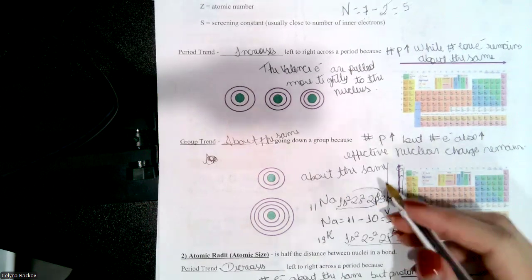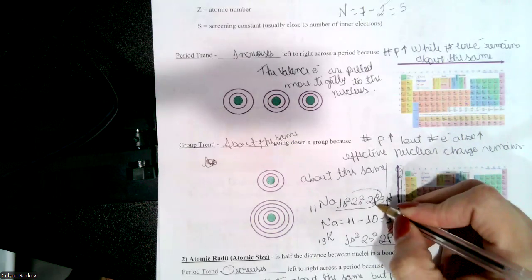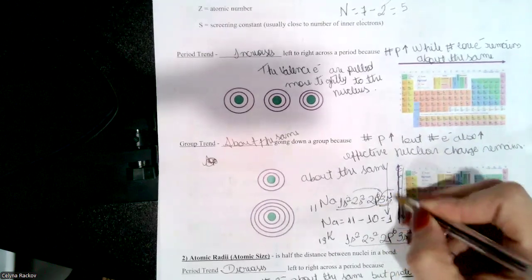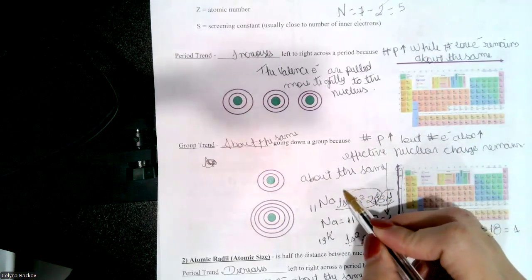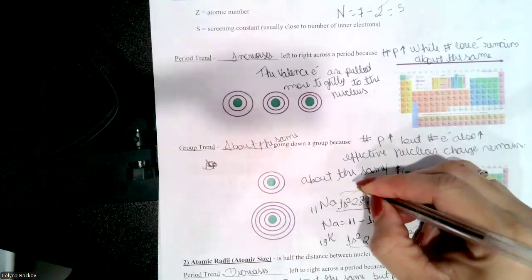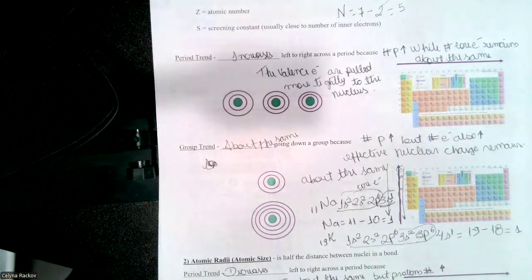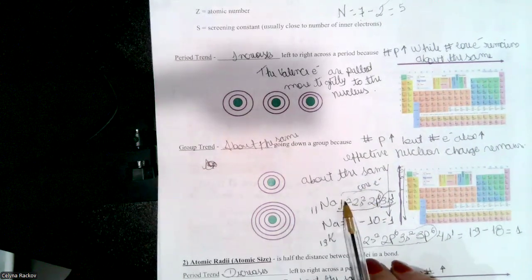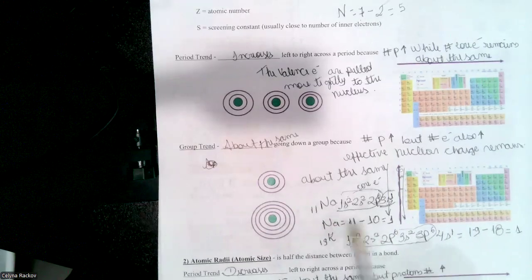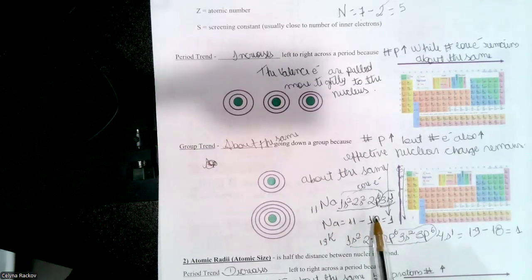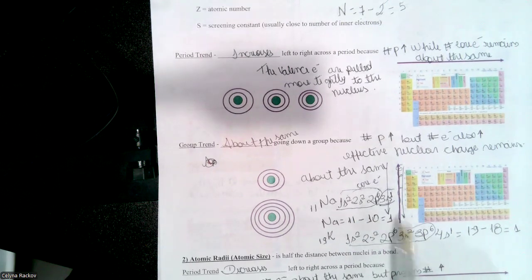For sodium, the highest energy level is number 3, and all the other electrons are the inner electrons. How many electrons do you have there? 2 plus 2, 4, plus 6, 10. So the effective nuclear charge for sodium is 11 minus 10, so just 1.